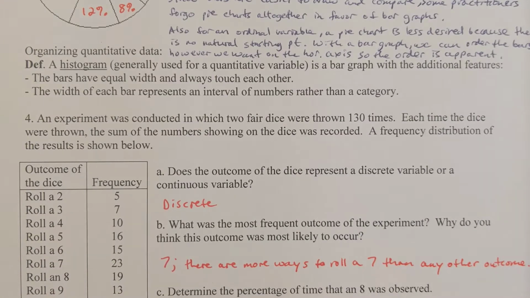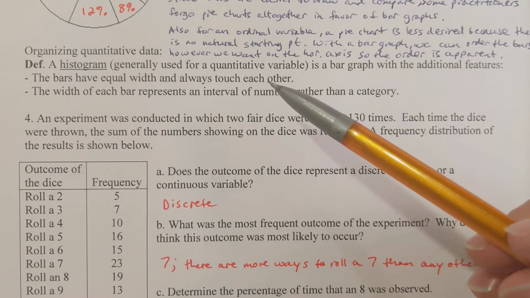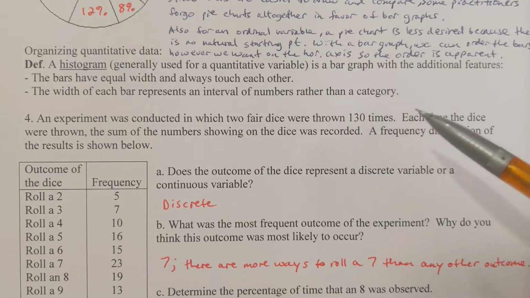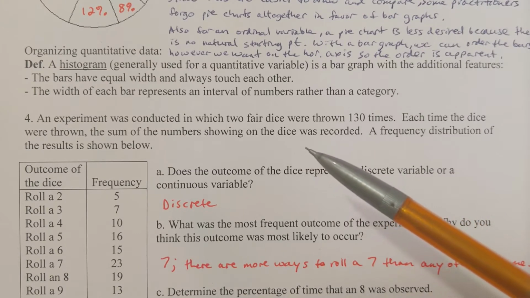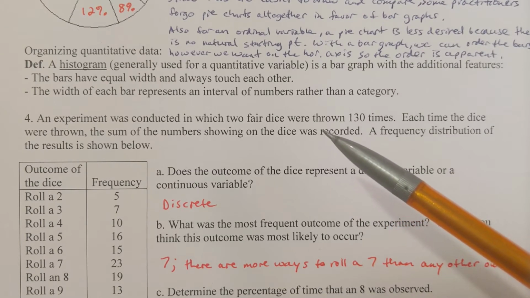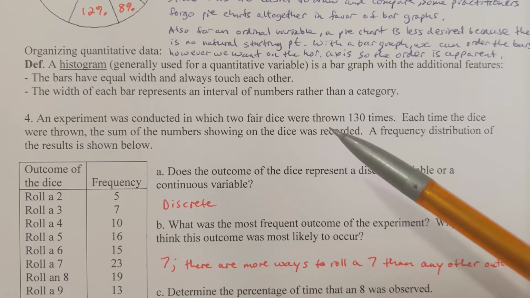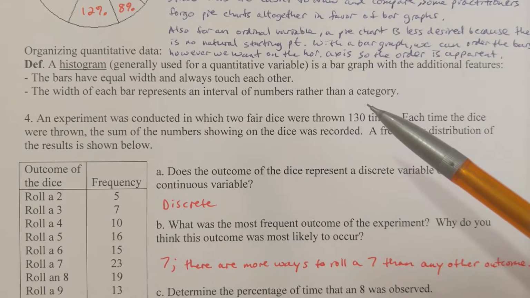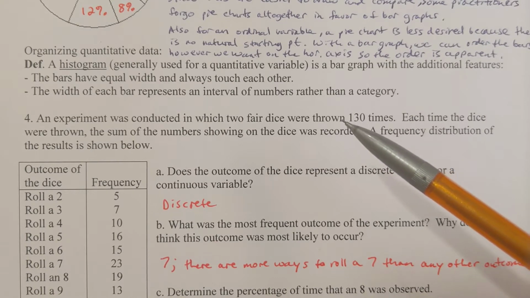All right, we're going to start section 2.2 now, which is organizing quantitative data. In section 2.1, we looked at organizing qualitative data. And so a definition there says that a histogram, which is generally used for a quantitative variable, is a bar graph with additional features. So the bars have an equal width and always touch each other, and the width of each bar represents an interval of numbers rather than a category. That's important with a quantitative variable.